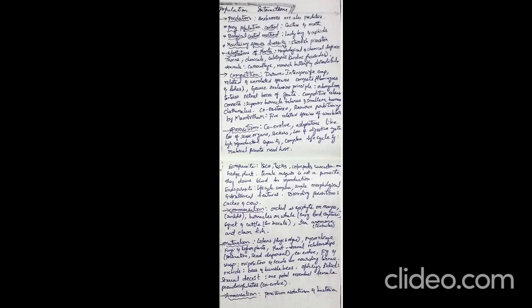Amensalism, one is 0 neutral, the other one is minus. The example is Penicillium notatum and bacteria, where you can culture bacteria. If penicillin is there, it will kill the bacteria, releasing chemicals to kill them. So the fungi will not get anything, but the bacteria will die. So bacteria have a negative impact, and Penicillium has a zero impact.